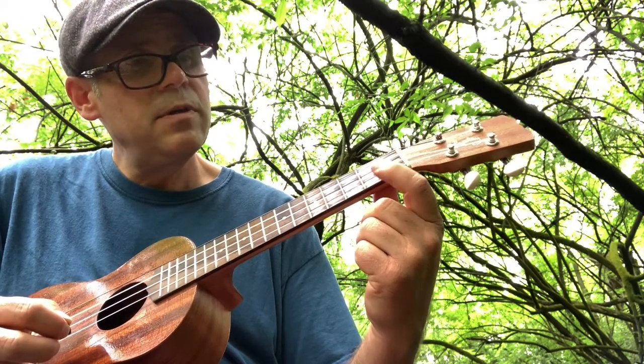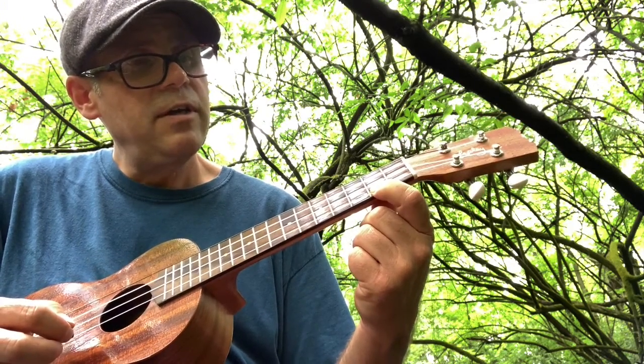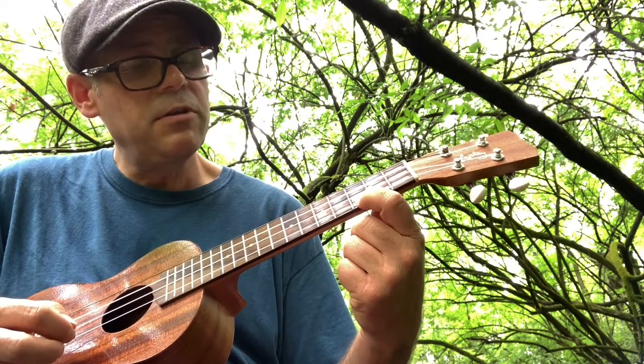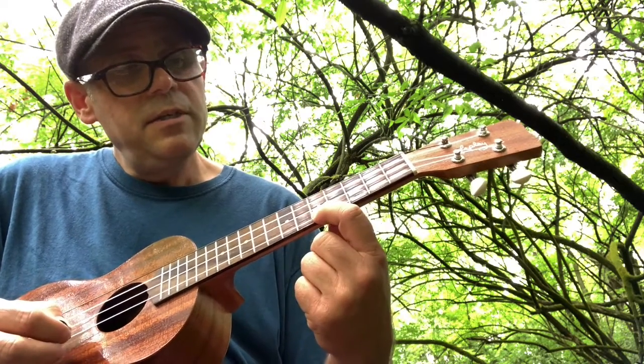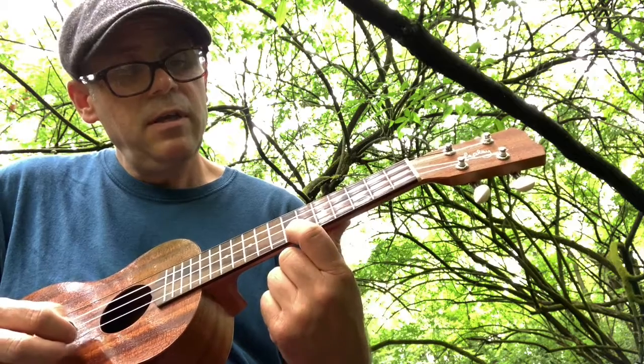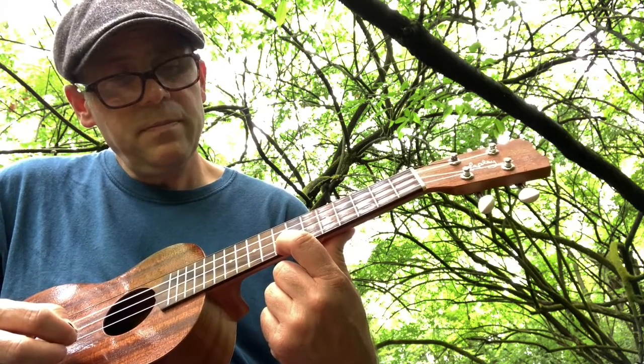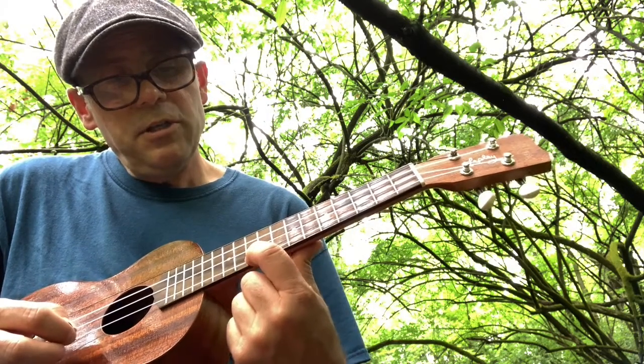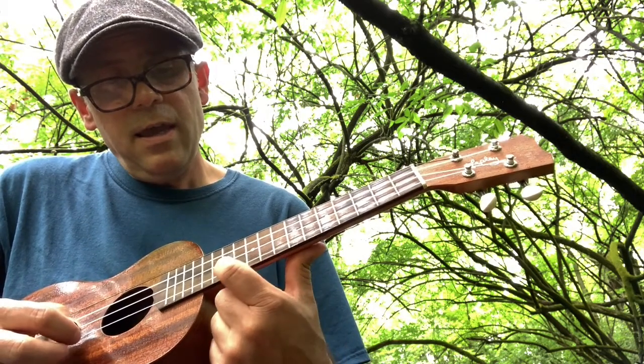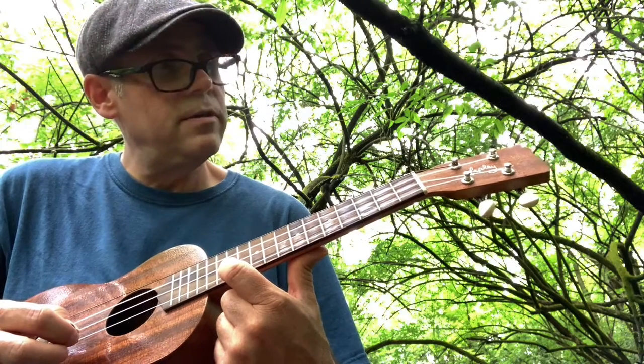A is open, B is on the 2nd fret. We go a half step to C here on the 3rd fret. D is on the 5th fret. E is on the 7th fret. F is on the 8th fret. G is on the 10th fret. And A is on the 12th fret.